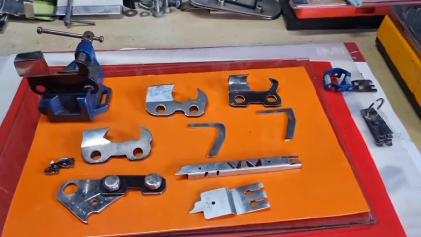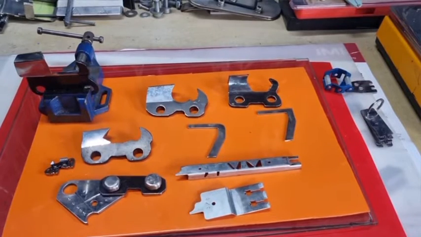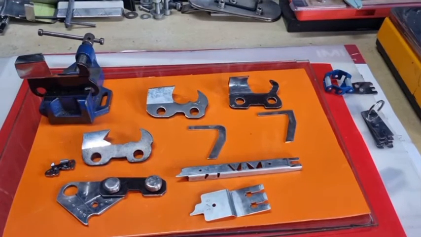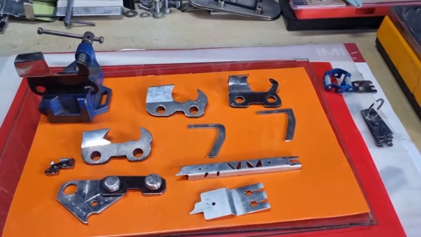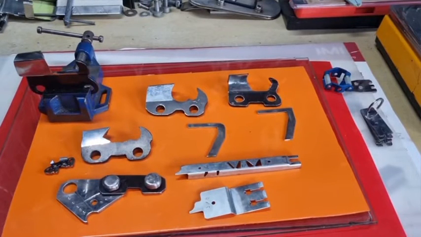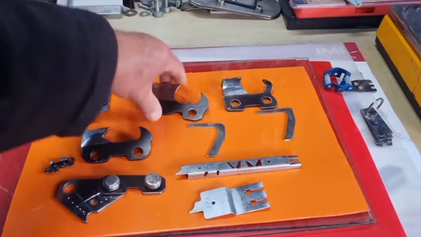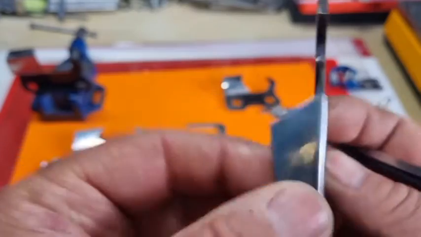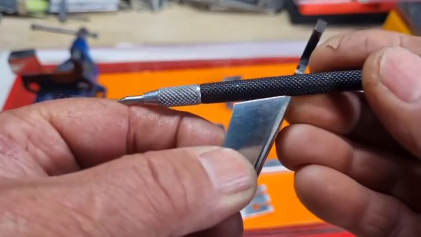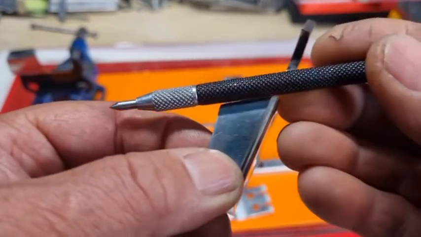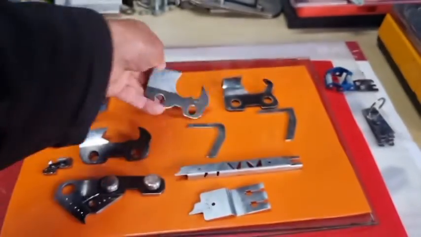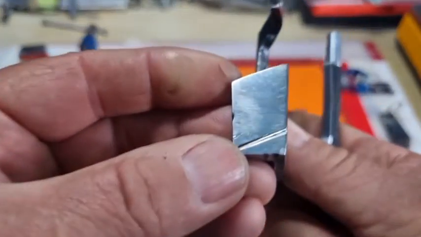So when we spoke about all angles before, and we spoke about the top plate angle on a semi-chisel being 25 degrees, sorry, 30 degrees on semi-chisel and 25 degrees on full chisel.